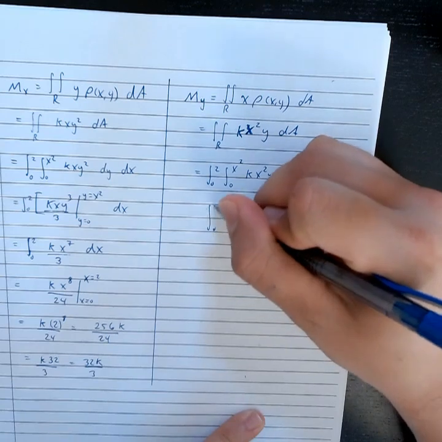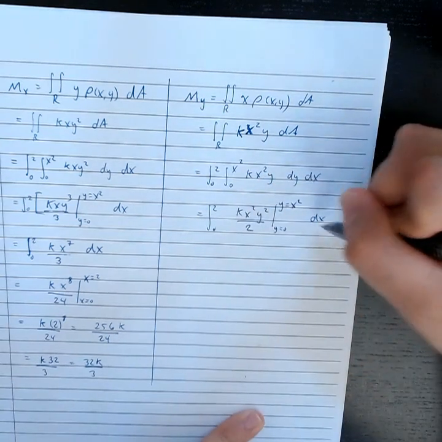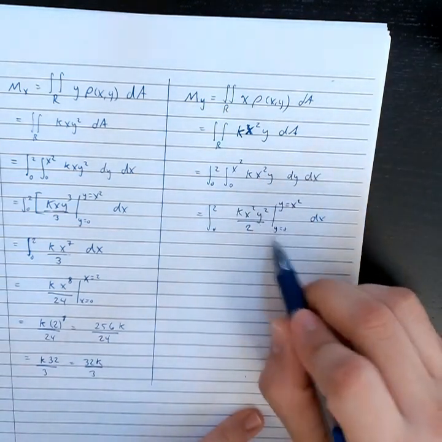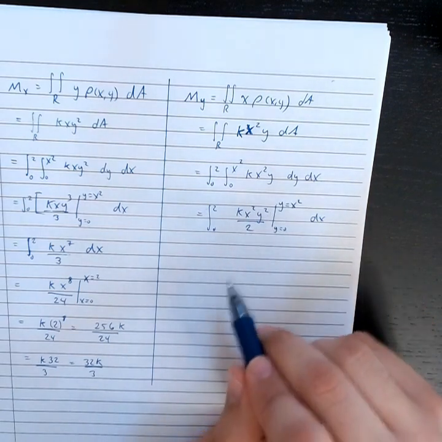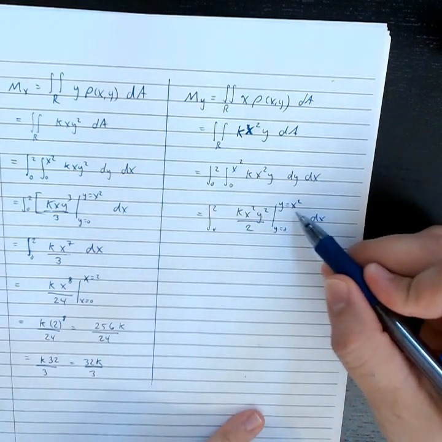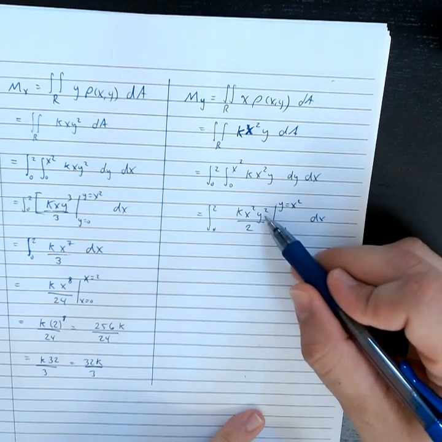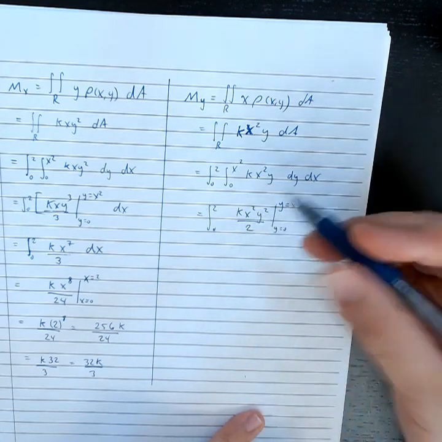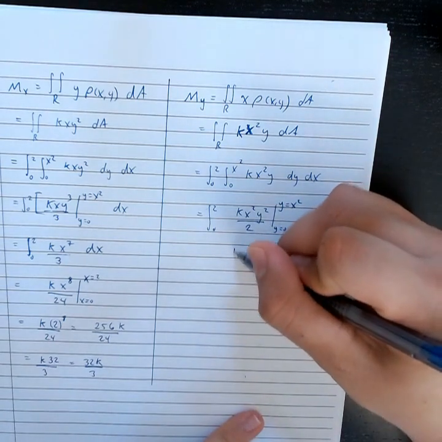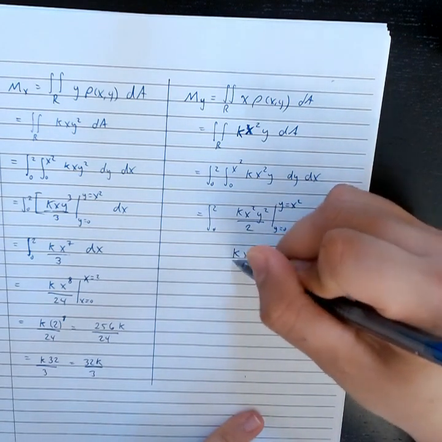We still haven't performed our second integral, so let's leave that intact. If we set y equal to 0, the whole thing is 0, so we don't worry about that. If we set y equal to x squared, x squared squared is x to the 4th, times another x squared is x to the 6th. So that'll give us k x to the 6th over 2.